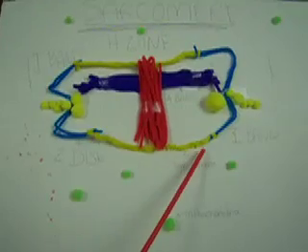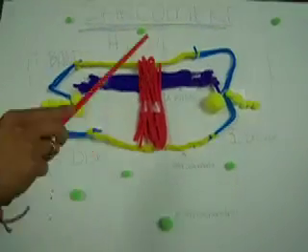The sarcolemma is the cell membrane of the muscle cell. It is surrounded by mitochondria in the sarcoplasm.